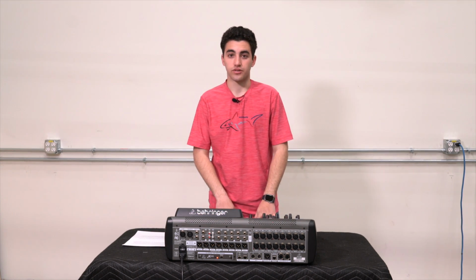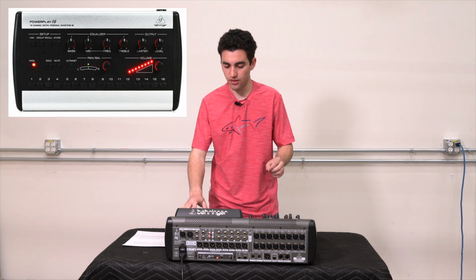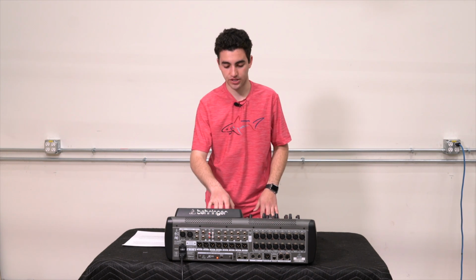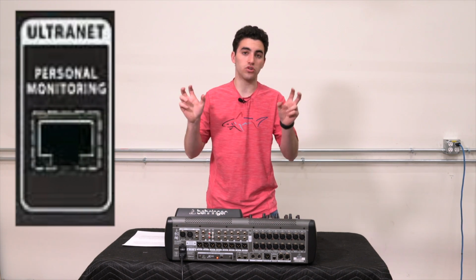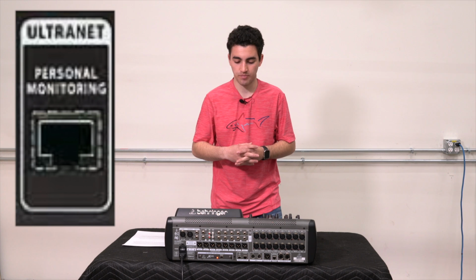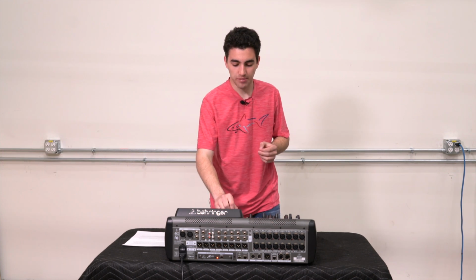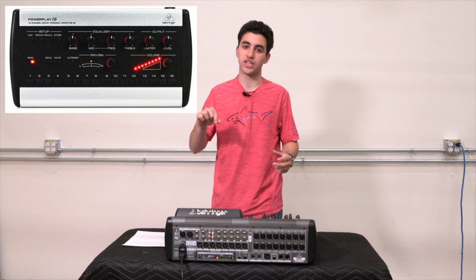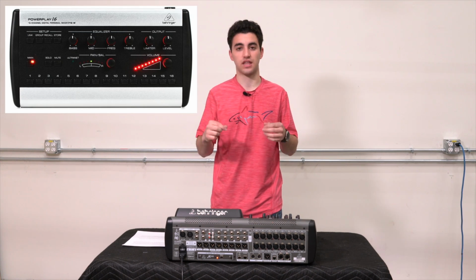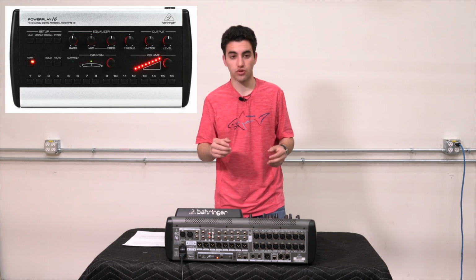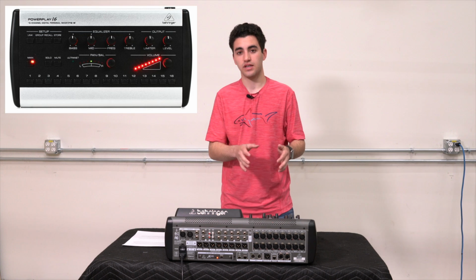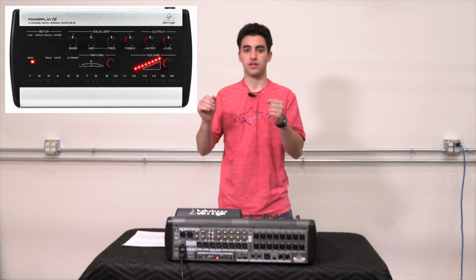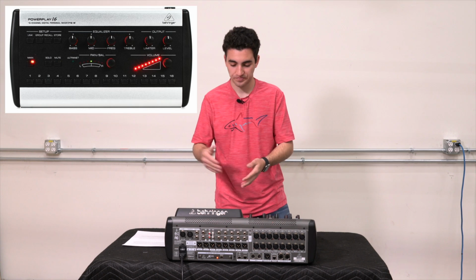We also use P16s. Now, in the routing, if we scroll over, we will hit the P16 section. Now, that is the Ultranet, as Behringer calls it. But it's very convenient because you can give a musician an actual device and they can adjust the levels of each of the channels that they want to hear. So for a band, we'll normally put some of the instruments and we'll put as many people as we can fit on that channel strip.